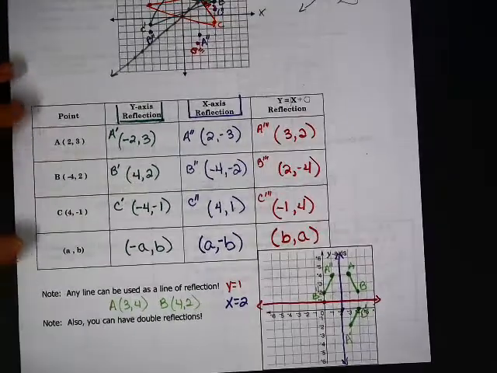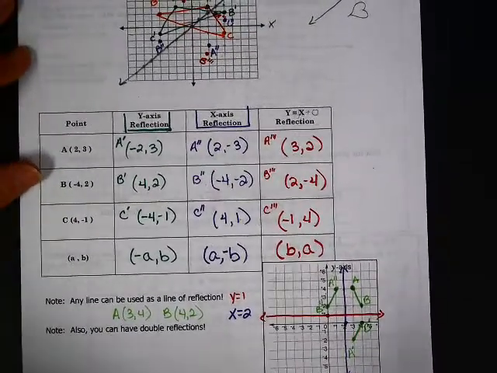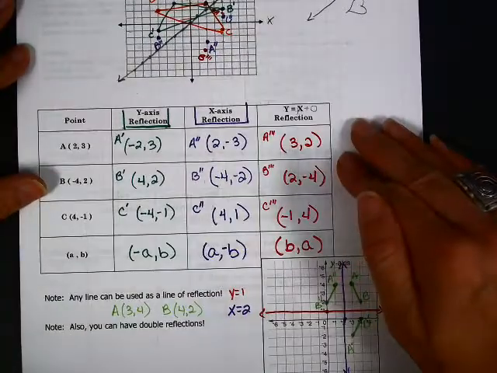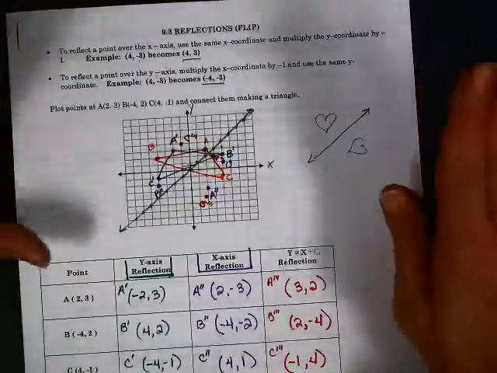All right, now the basic on this, guys, to sum it up: wherever your line is, that's your mirror or your line of reflection. Count to that line of reflection, how far you are, and go the same distance on the other side, and you will be in perfect shape.